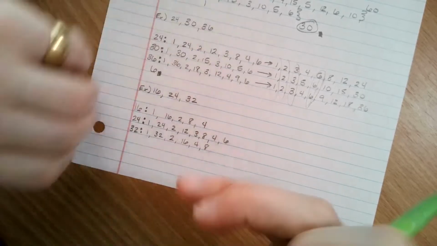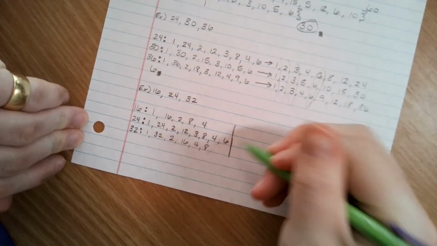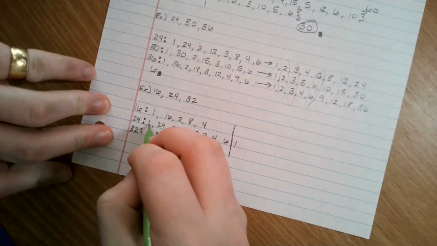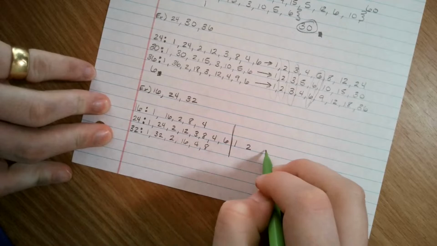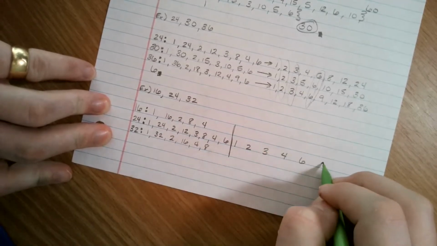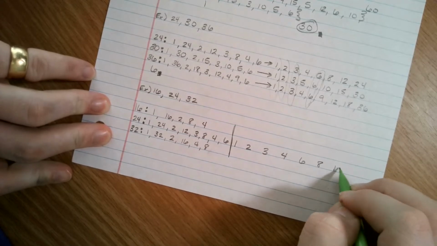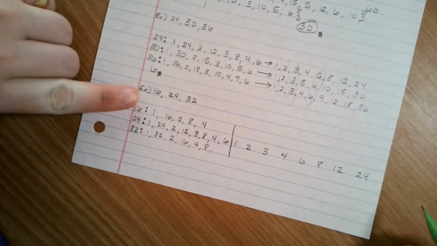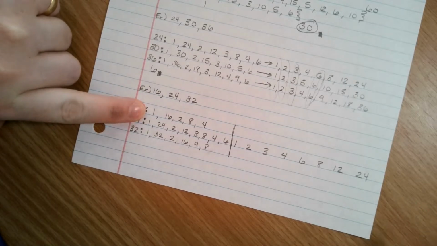So then, if you'd like to write it this way, the longest one gets to go first. So we get 1, 2, 3, 4, 6, 8, 12, and then 24. And then you can see where each of the next ones may line up.